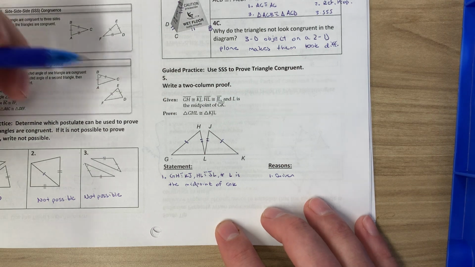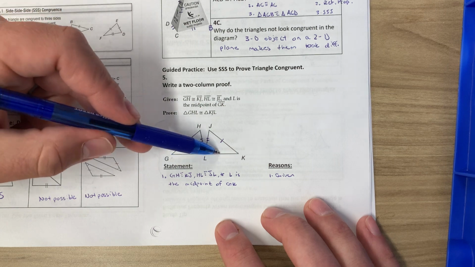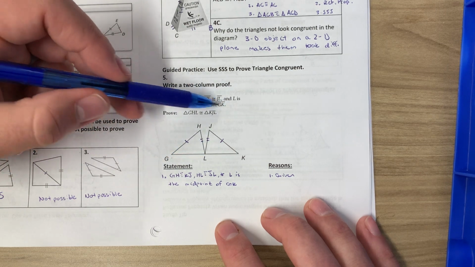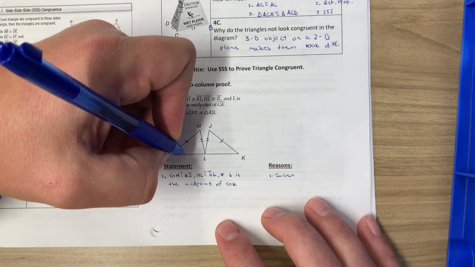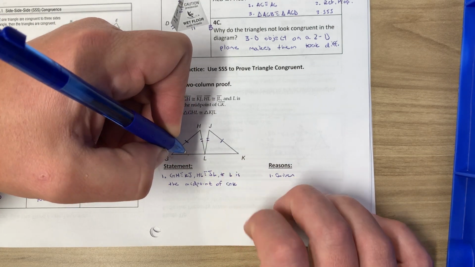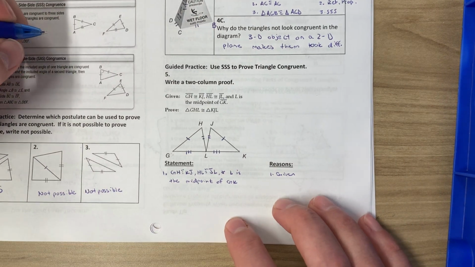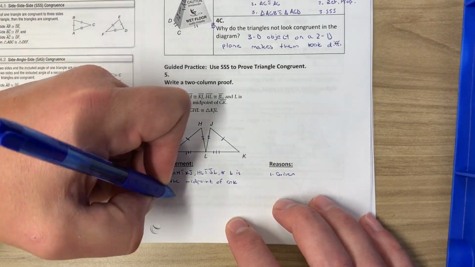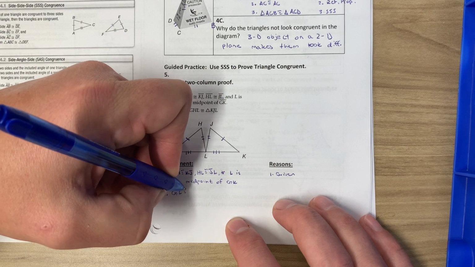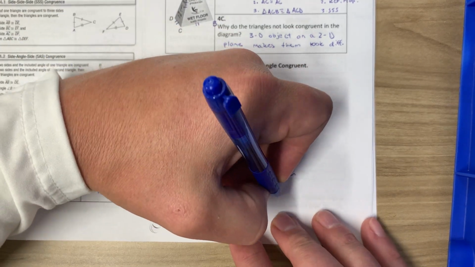So now for number two, we have two pairs of sides already, so we can get this pair because L is the midpoint of GK. We know that if this is the midpoint of this whole thing, these two sides would be the same. So I'm going to mark that on my picture. And that's going to be my step two, that GL is congruent to LK, and that is the definition of a midpoint.